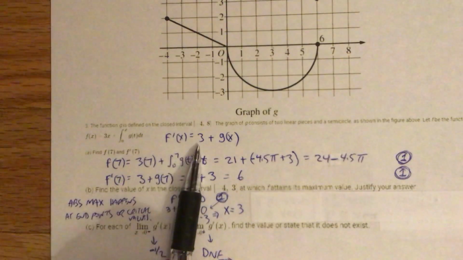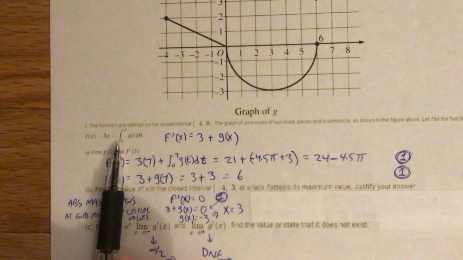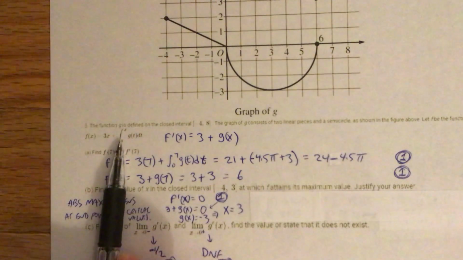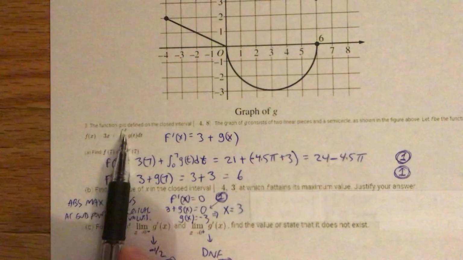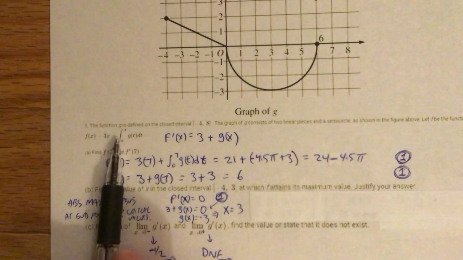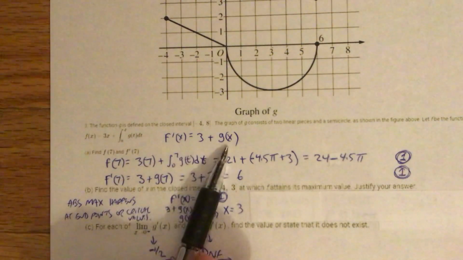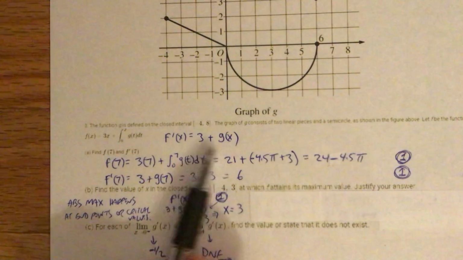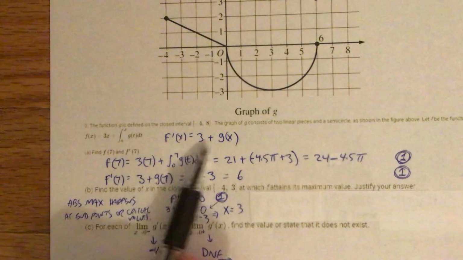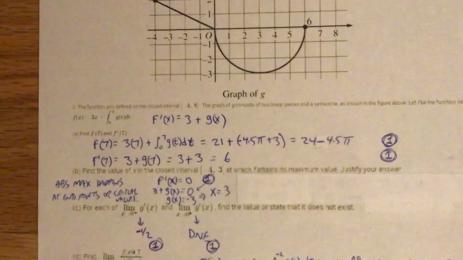3x's derivative is 3. And you have to remember, when you take the derivative of an integral, derivatives and integrals are inverses of each other. Taking the derivative of the integral cancels them. It basically throws this little x in for the dummy variable. So the derivative of the integral just gives you the function itself, and the function itself is just g of x. All right, so the derivative of this whole thing is 3 plus g of x. So now we can evaluate f of 7 and f prime of 7.